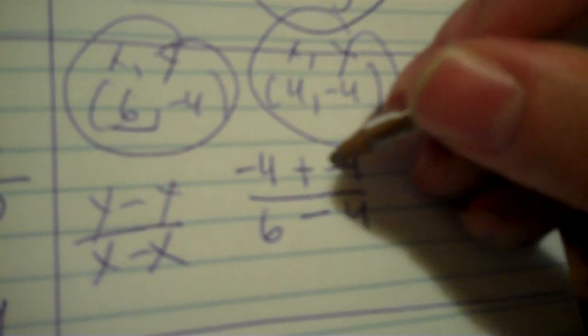Okay, so I have 6, -4, 4, -4. Okay, so I compare 6 to 4, start there. So -4 on top, 6 on bottom. Remember, it's the y's on top. Then, -4 on top, 4 on bottom, plus plus. -4 plus 4 is 0. 6 minus 4 is 2.